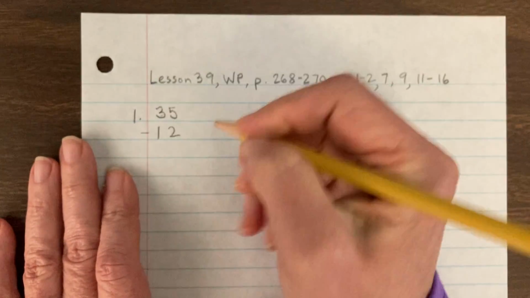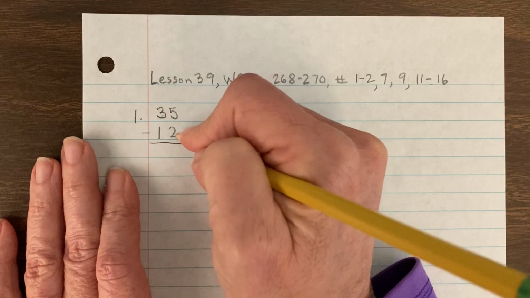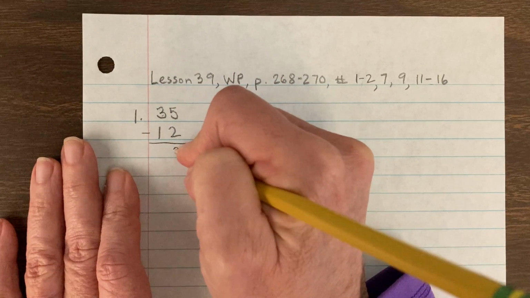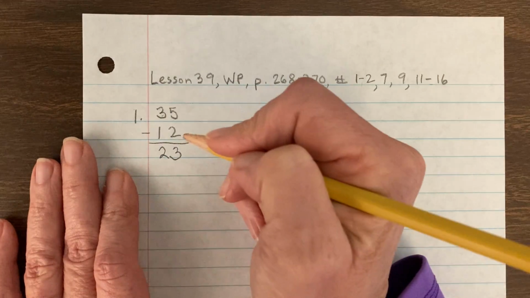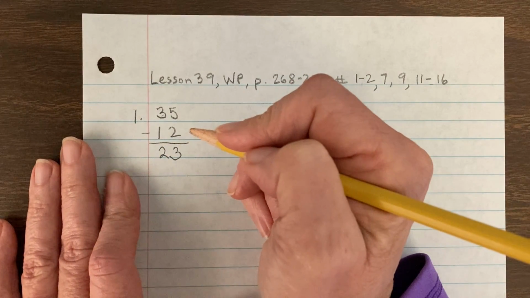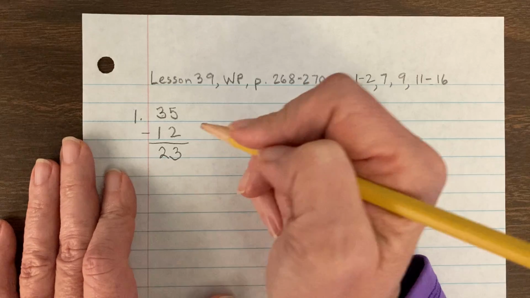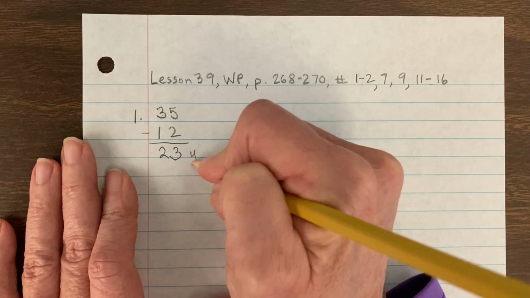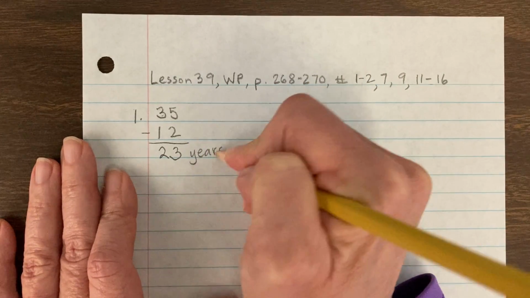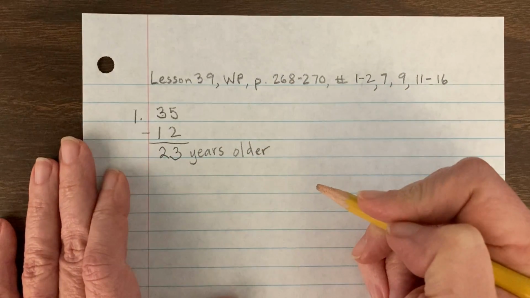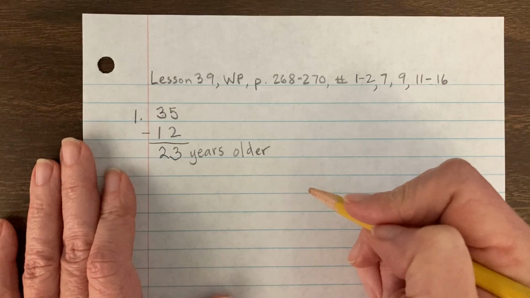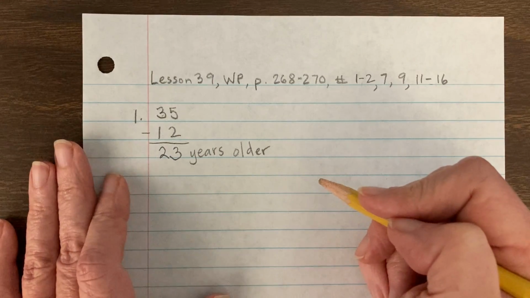So 35 minus 12: 5 minus 2 is 3, and 3 minus 1 is 2. So Trinity's mother is 23 years older than Trinity, okay? And it's a comparison problem.